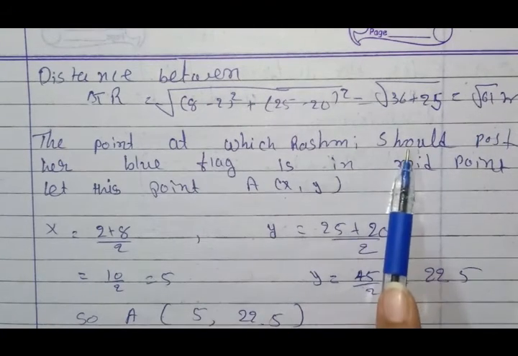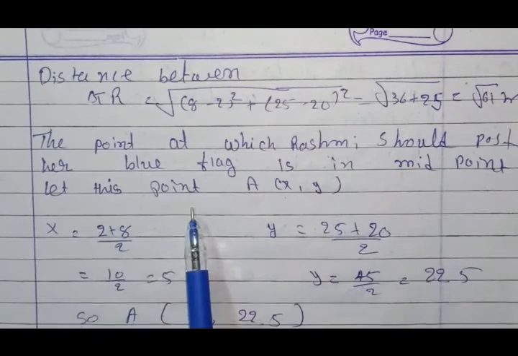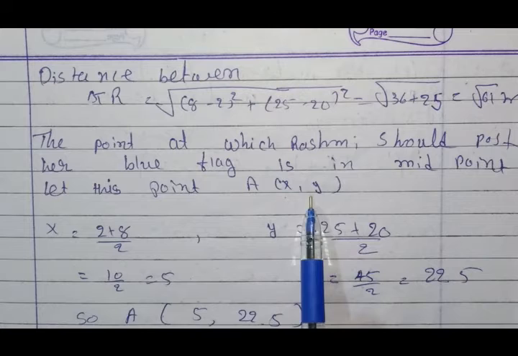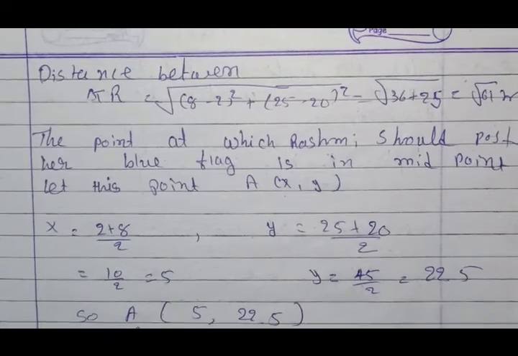The point at which Rashmi should post her blue flag is the midpoint of the two points. Suppose we take the midpoint as (x, y). So the formula of the midpoint is x1 plus x2 divided by 2 and y1 plus y2 divided by 2. So x is equal to 2 plus 8 by 2 and y is equal to 25 plus 20 by 2. So 2 plus 8, 10 by 2 is equal to 5, and y is equal to 45 by 2 is equal to 22.5. So the point is (5, 22.5).